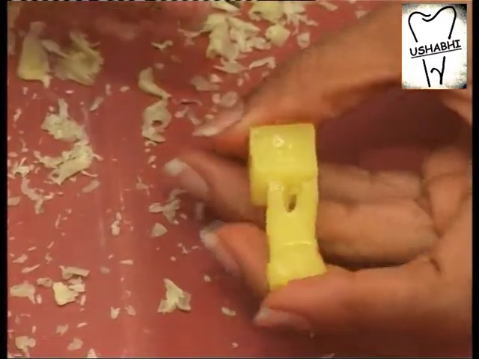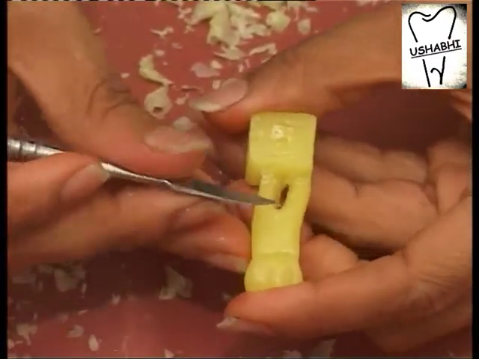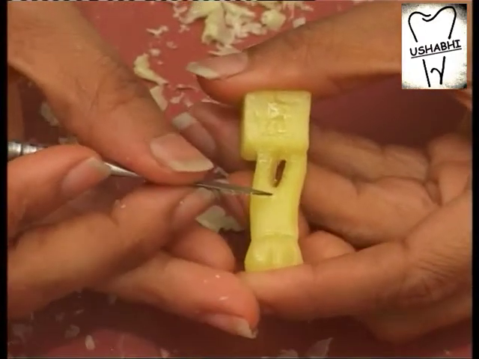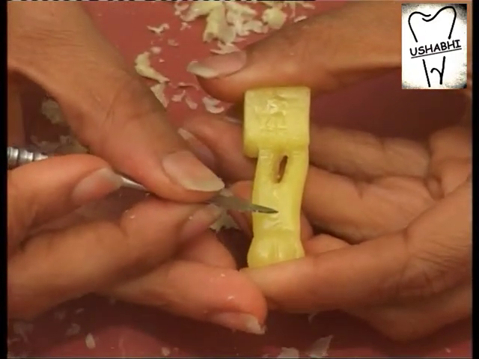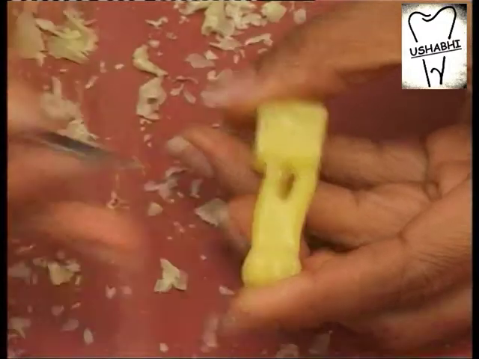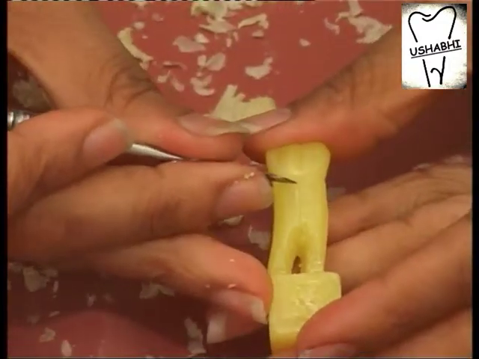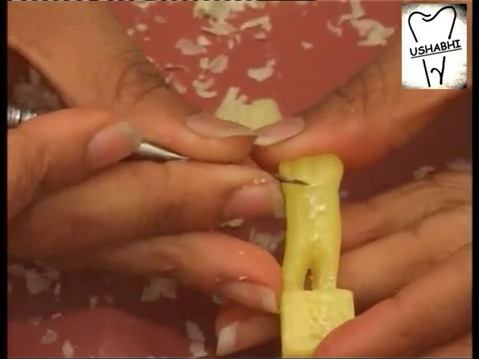Okay, so we've got the furcation. The root length is slightly more in this case. You can chop off the base and keep it to the required length of the root.